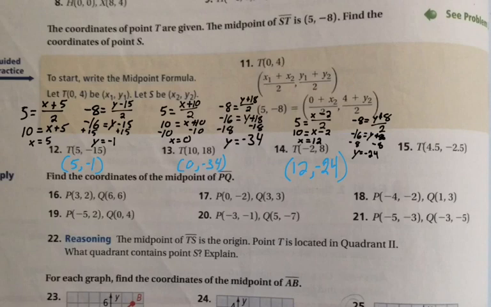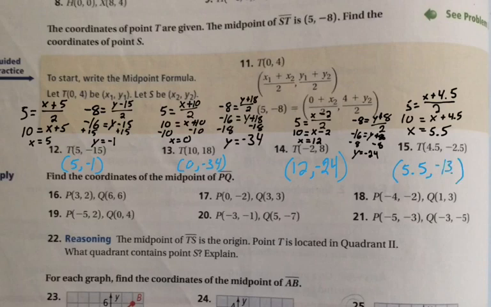Number 15, double the midpoint, subtract the endpoint. When you double the midpoint, what do you get? When you subtract the endpoint, what do you get? 10 minus 4.5. 5.5. You got it, 5.5. And I'll go ahead and show the setup. You're going to double the midpoint, subtract the endpoint to get your x equal 5.5. Same with the y. You know you're going to end up with a negative 16, we got to double it. Then we just have to subtract a negative 2.5, which is a negative 13.5.